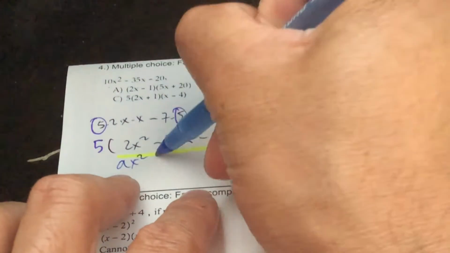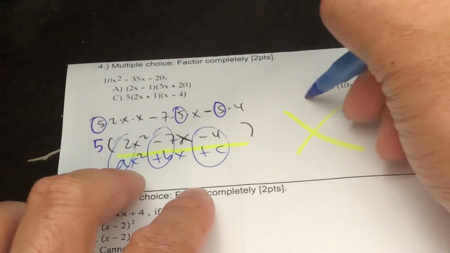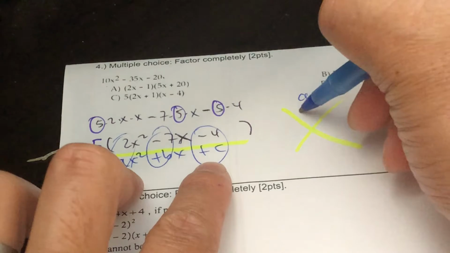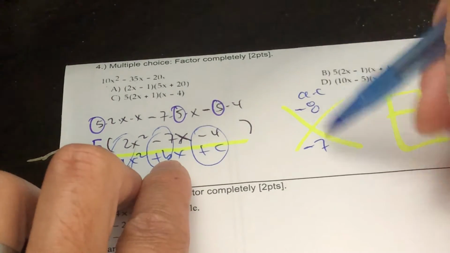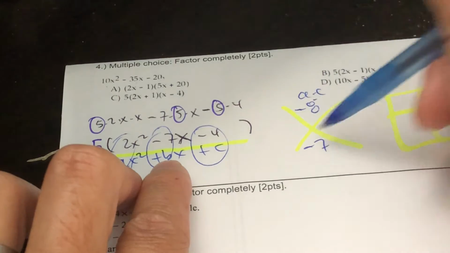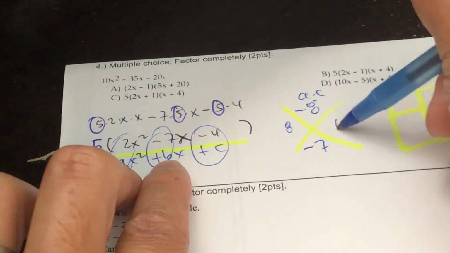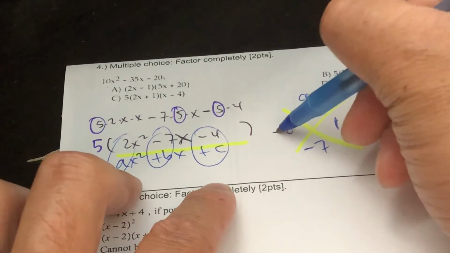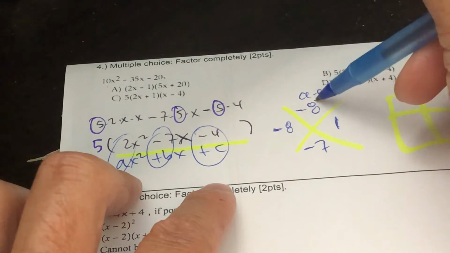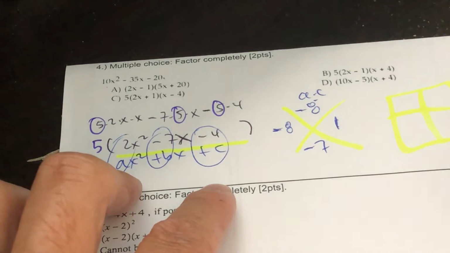Remember, you can always use standard form to identify your a, b's, and c's. A is 2, b is negative 7, c is negative 4. So a times c is negative 8. My b value is negative 7. Two numbers that multiply to be negative 8, but also add to be negative 7. That is 8 and 1. One of these has to be negative. That'll be a negative 8, because negative 8 times 1 equals negative 8. Negative 8 plus 1 gives you negative 7.